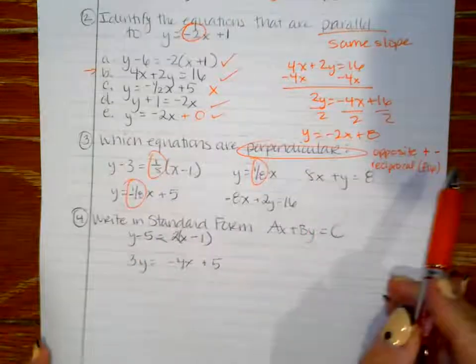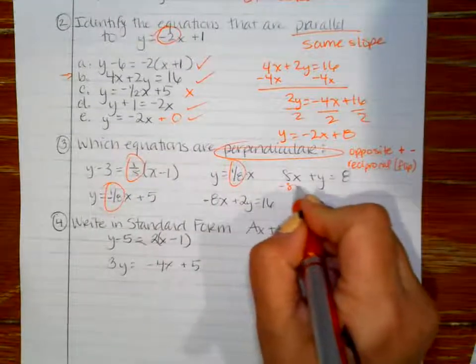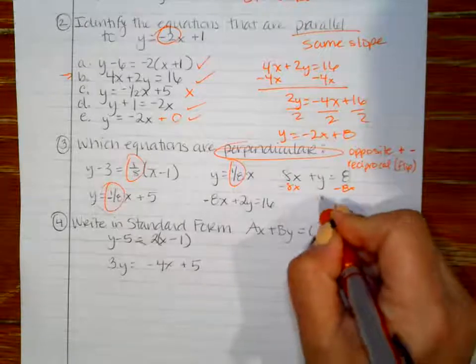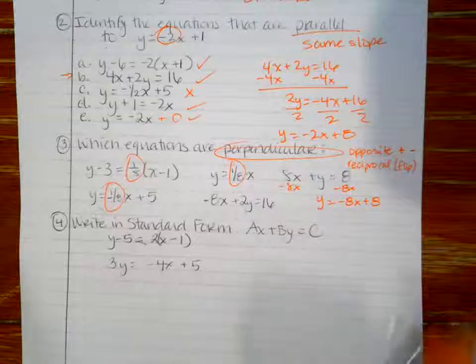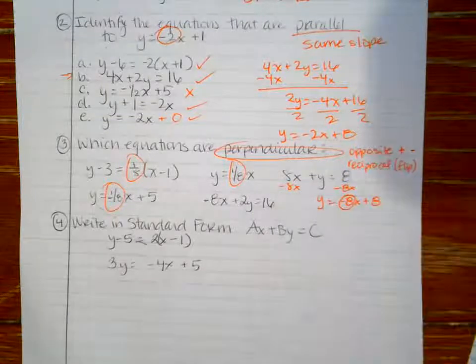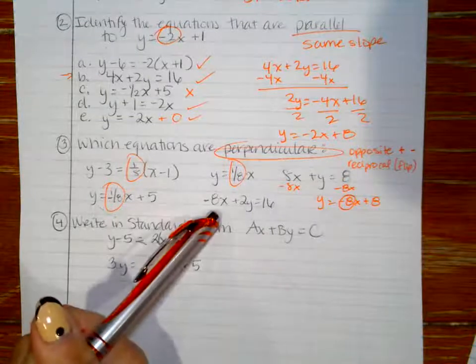So let's do this one first. This one's the easier one. Subtract 8x to both sides, and I get y equals negative 8x plus 8. Okay, so I've got negative 8 right there for my slope. Let's do this one.